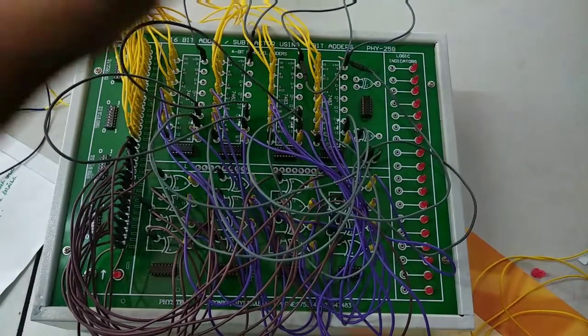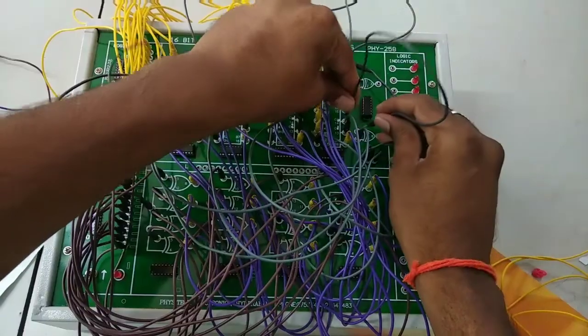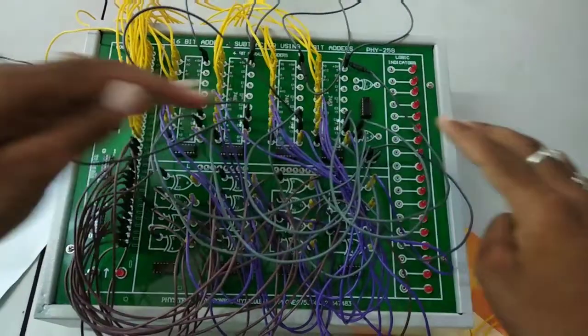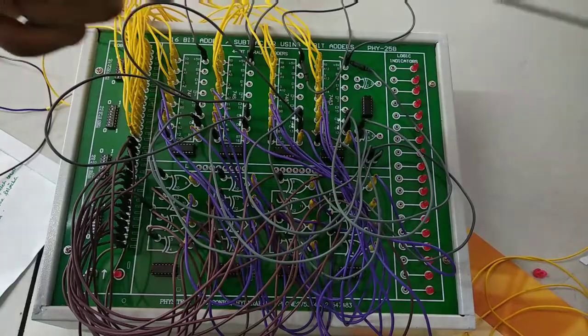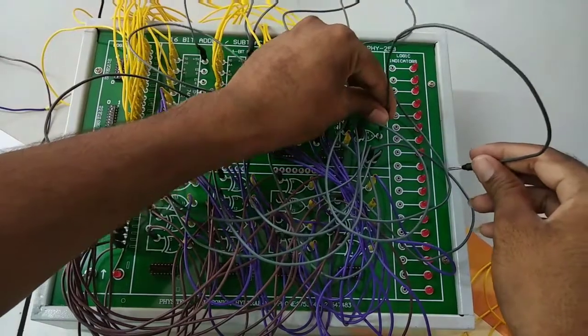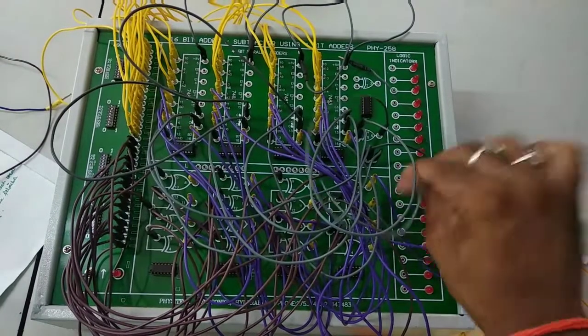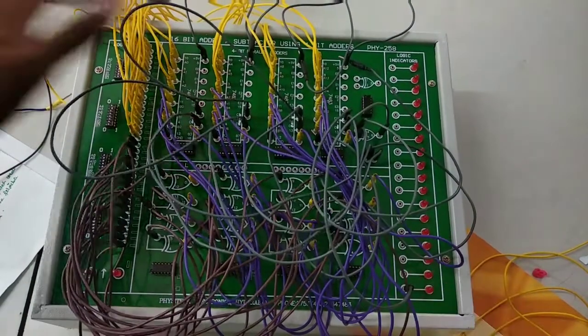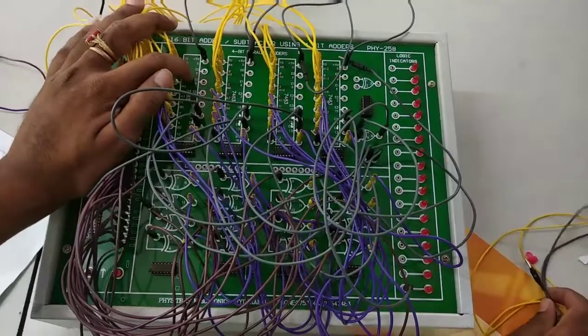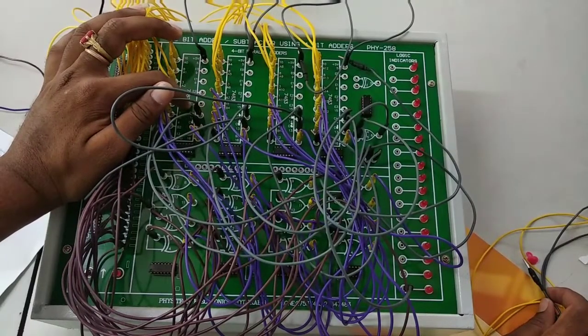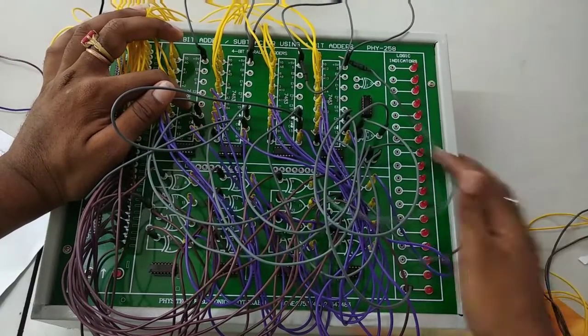The last stage of C out is connected with the XOR gate input. The XOR gate output is connected to the LED. E0 to E3 is connected to the output LEDs.